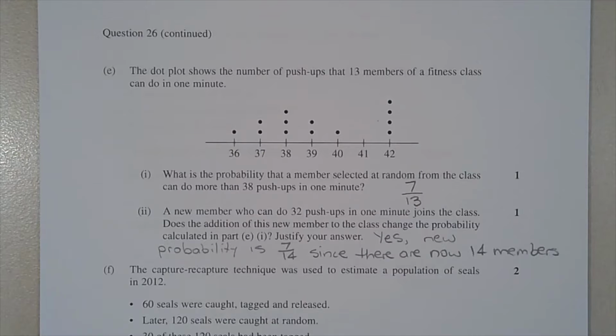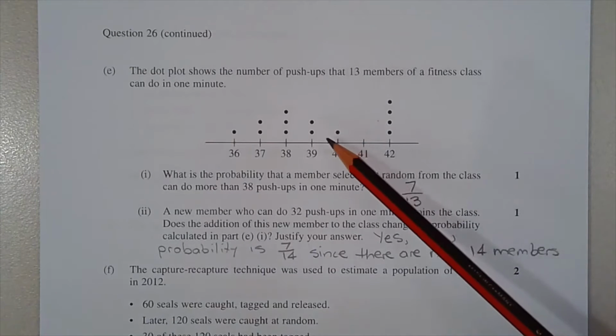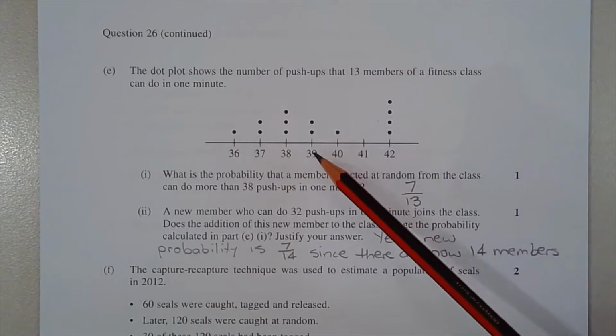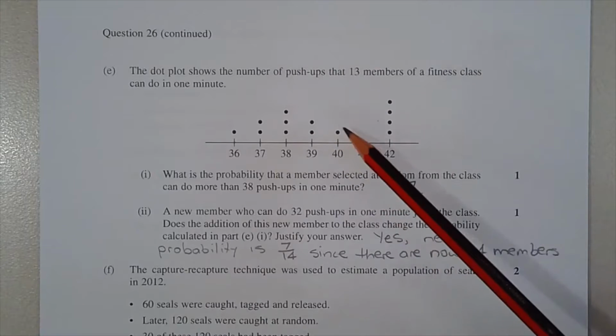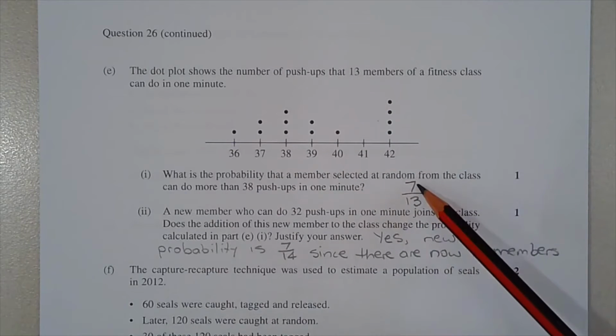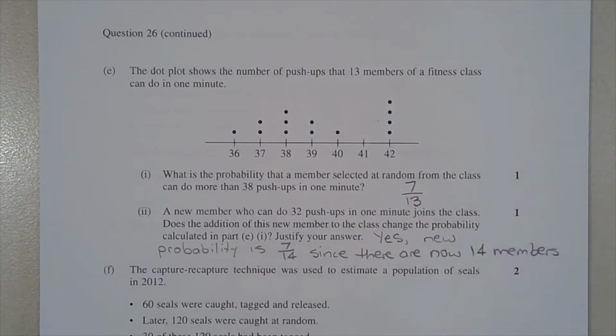Question 26E. The dot plot shows the number of push-ups that 13 members of a fitness class can do in 1 minute. Part 1. What is the probability that a member selected at random from the class can do more than 38 push-ups in 1 minute? So more than 38 push-ups means these are the people that need to be counted. So from 39 onwards, 1, 2, 3, 4, 5, 6, 7. So the probability will be 7 out of a total of 13 members.